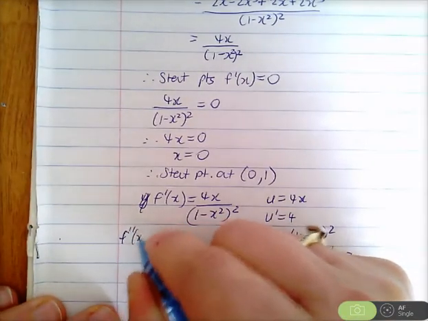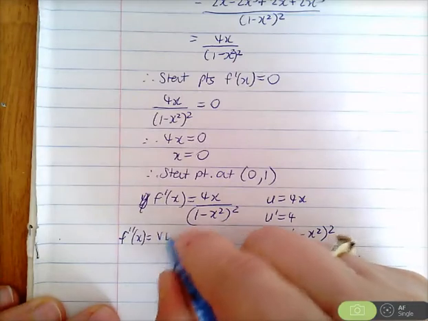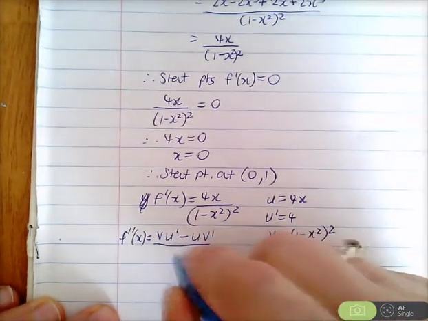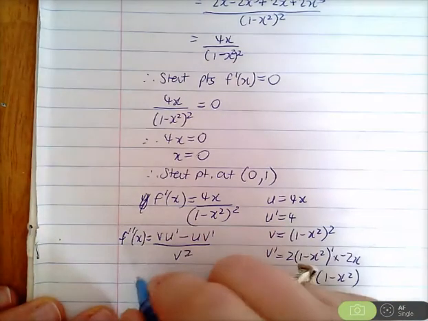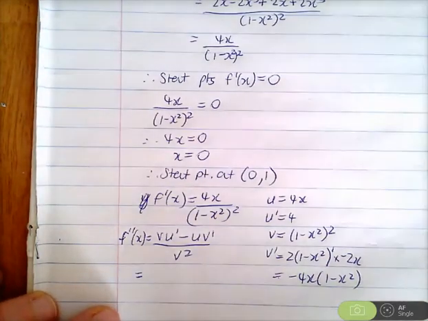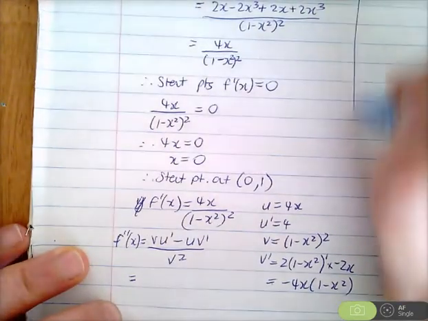So the second derivative is (v times u dash minus u times v dash) over v squared.